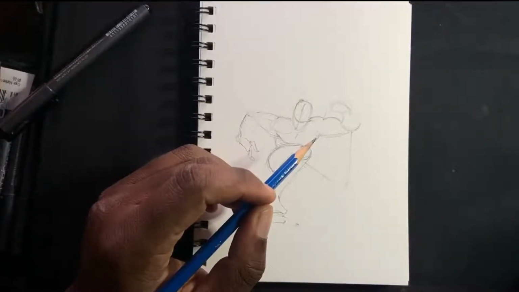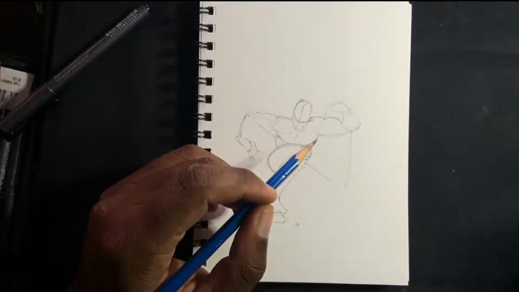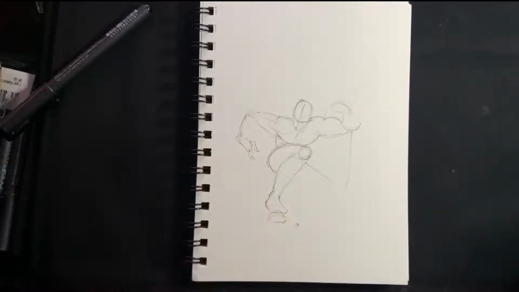Alright, so let's just switch up the music a little bit. I don't know what music I should go with, but let's try this one. Okay, I guess I'll go with that.